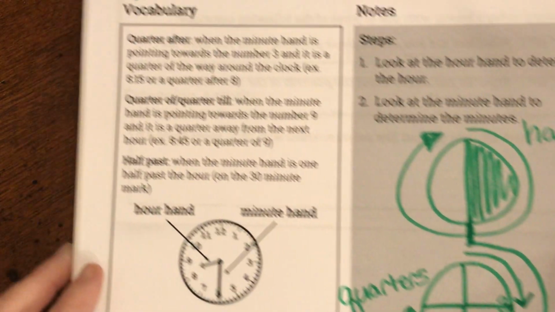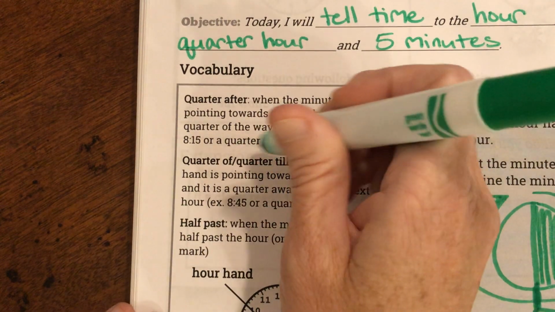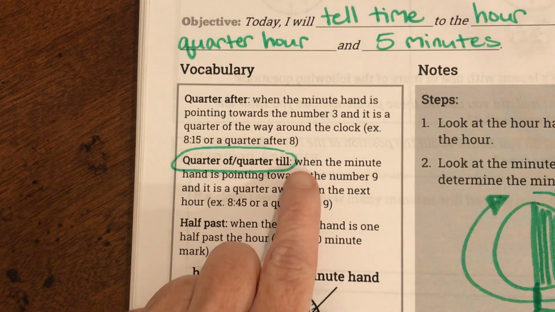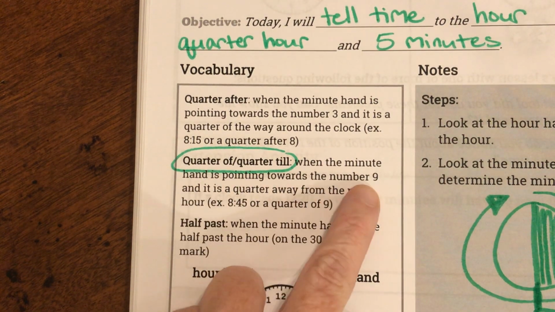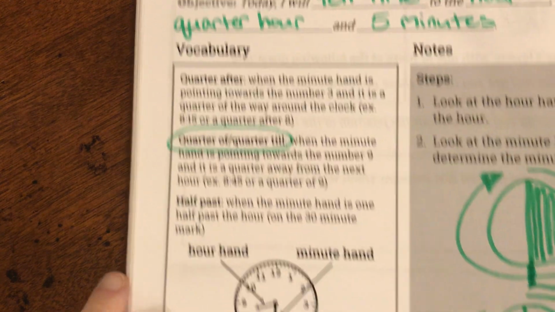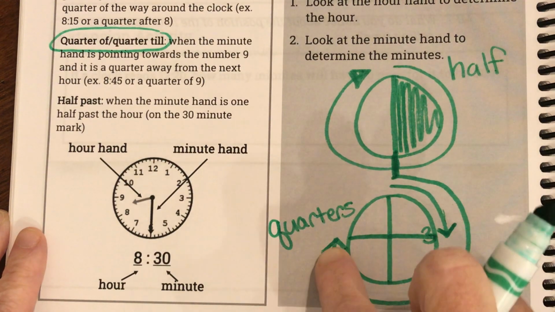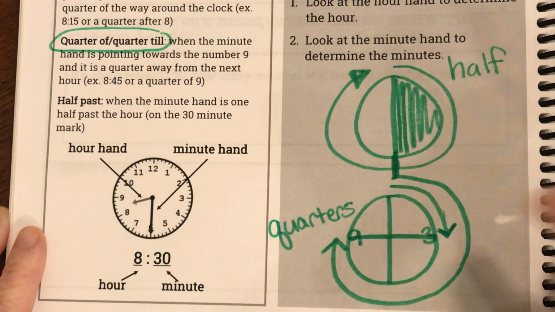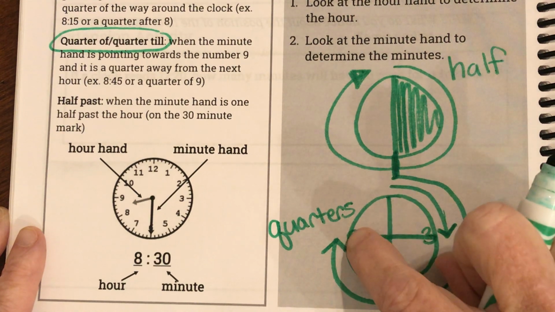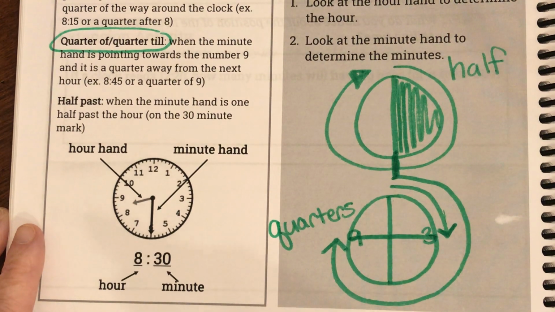Okay, let's read the next part. Quarter of or quarter till. These mean the same thing. That's just 2 ways to say it. They mean the exact same thing. When the minute hand is pointing towards the 9 and it is a quarter away from the next hour. So if it had gone all this way and it stopped right there, it stops at the 9, and that means it's only a quarter of the way left. So we call that a quarter of or a quarter till. It only had 1 quarter to go still.